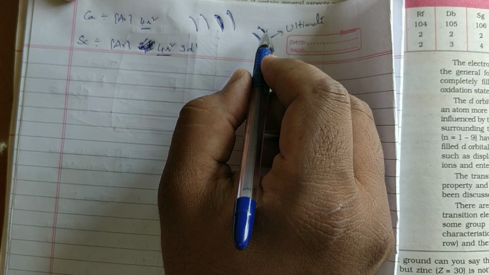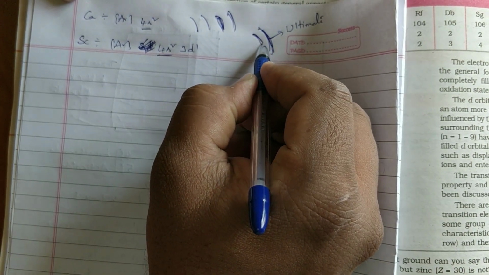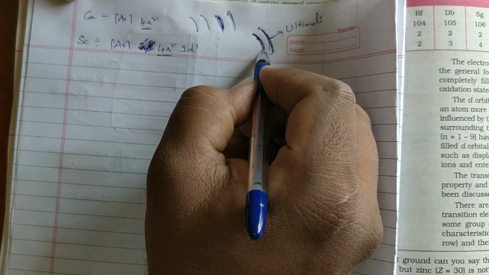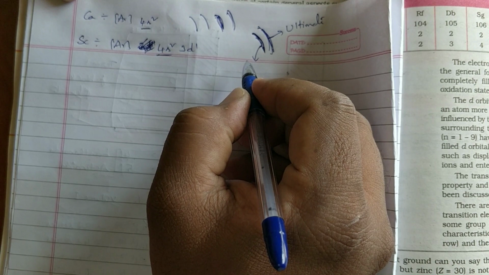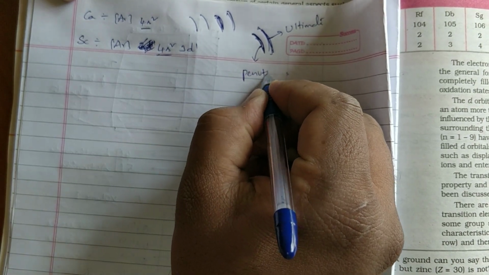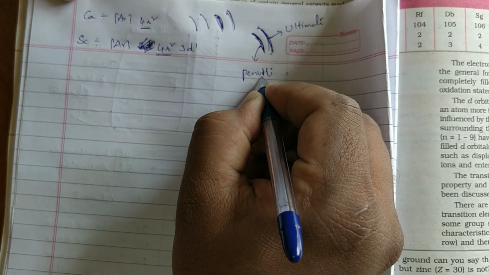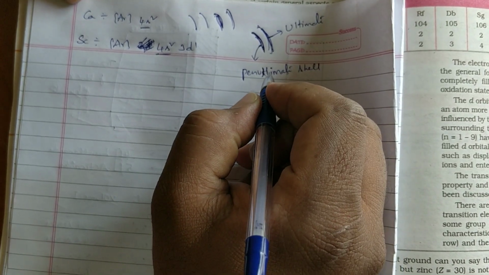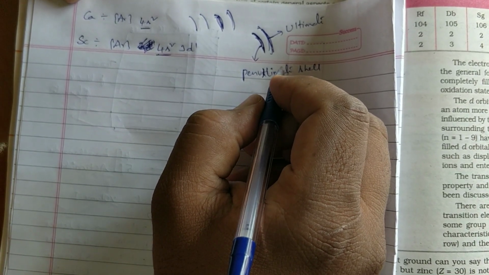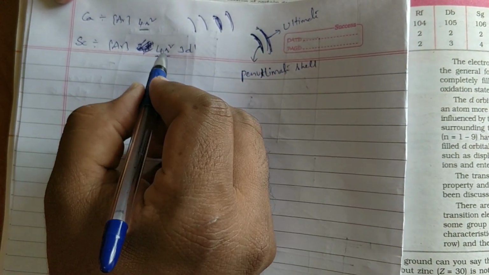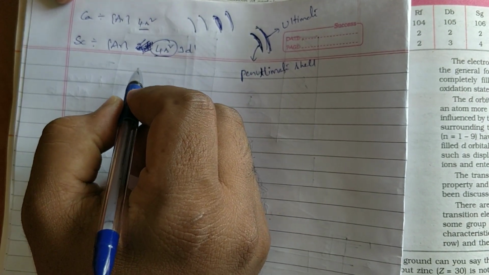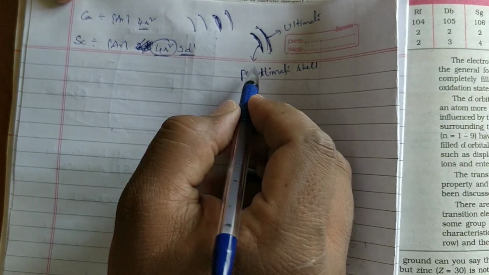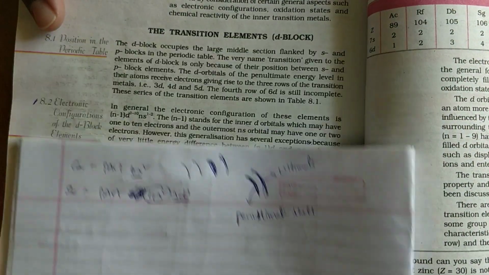All are the same. Just the orbit before the outermost shell, that is the ultimate shell, is called the last but one, the penultimate shell. Electrons first enter into the fourth, the outermost shell. Next, electrons are entering into inner shells, the 3. That is called the penultimate shell. So that's why they told penultimate.